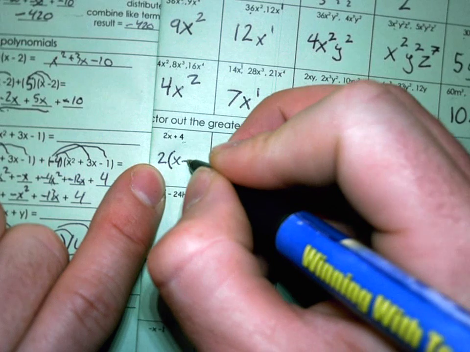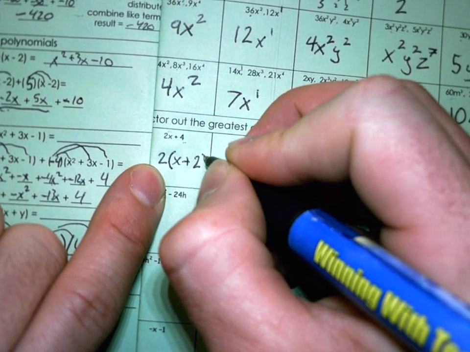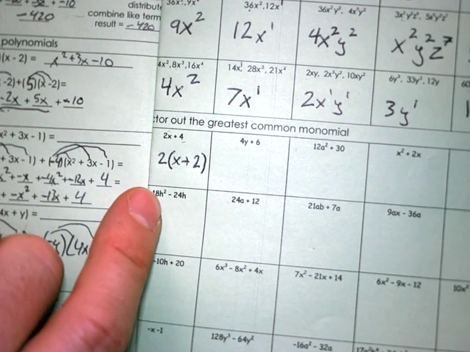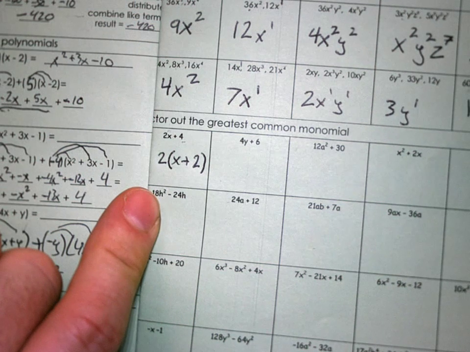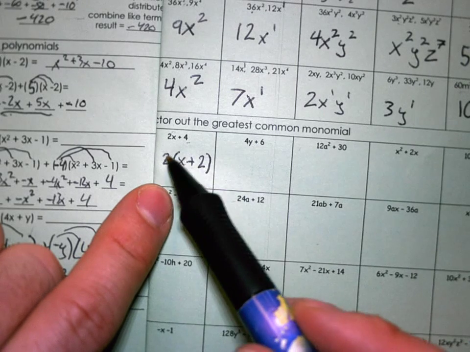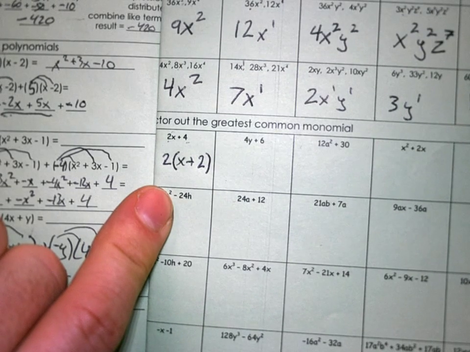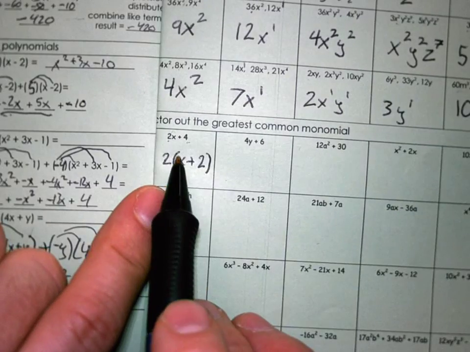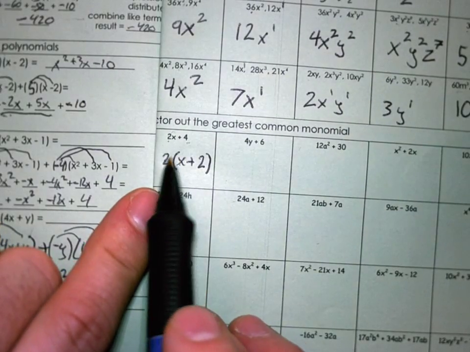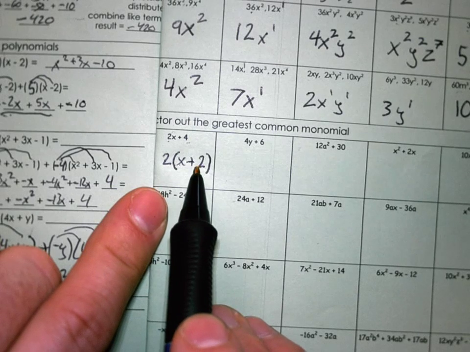What am I left with over here? 2. So this is the opposite of distributing. You notice if I distribute this, I'll get 2x plus 4. So I factored out a 2. 2x divided by 2 is just x. 4 divided by 2 is 2.